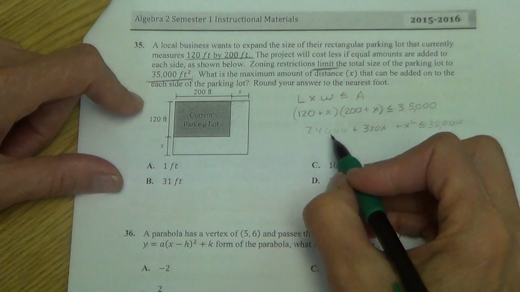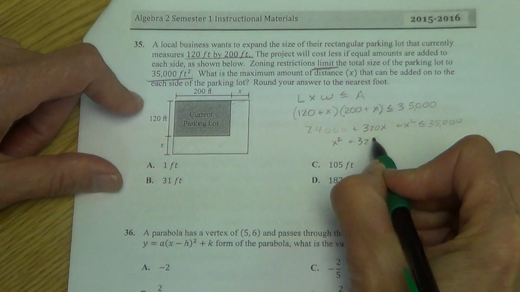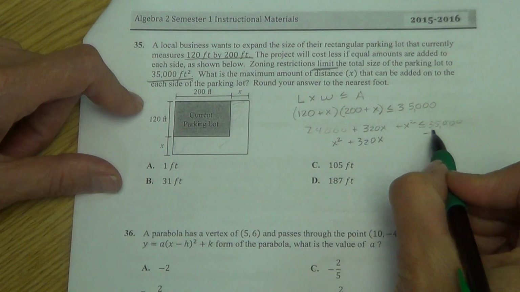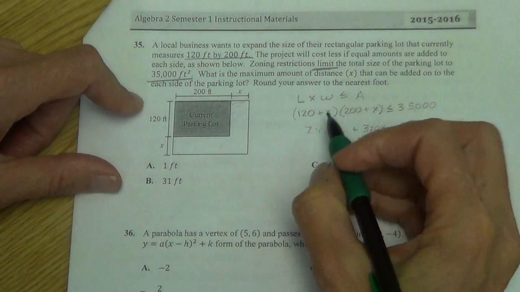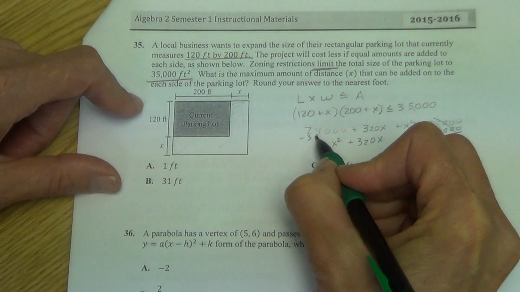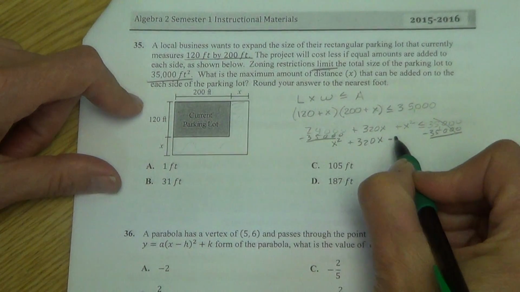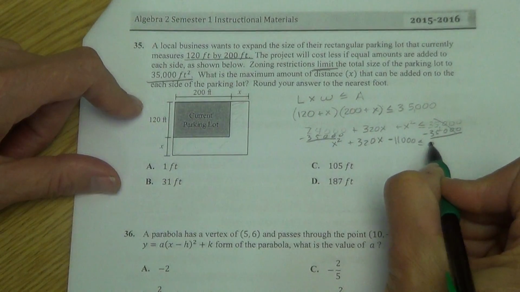Also get it in standard form, so I'd go ahead and put x squared plus 320x. And you bring 35,000 across, subtracting it, and you'll end up with negative 11,000 is less than 0.